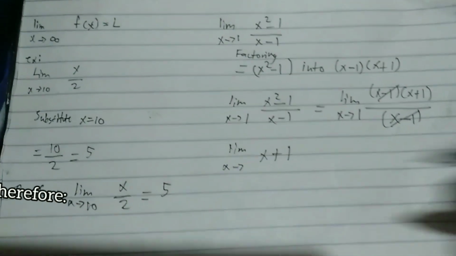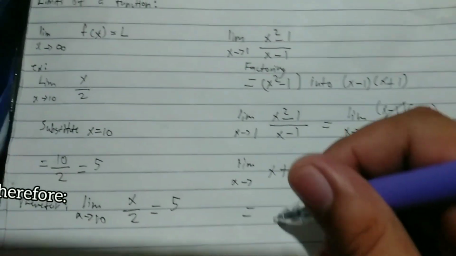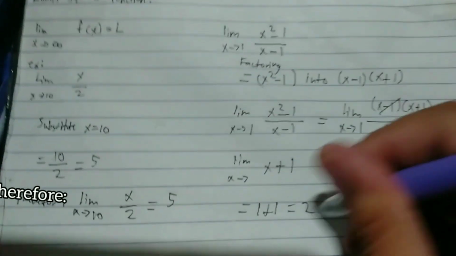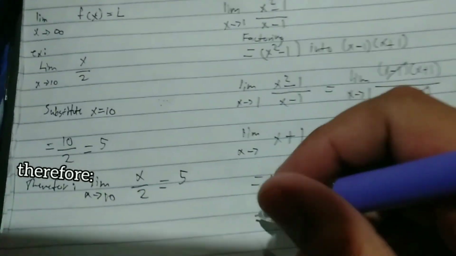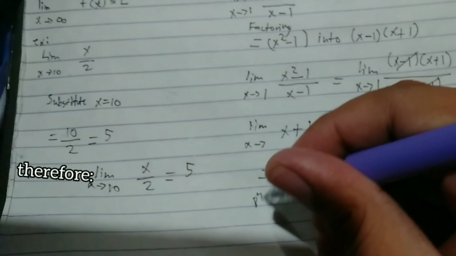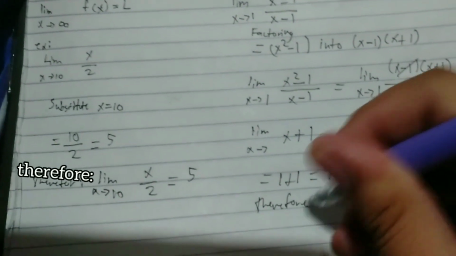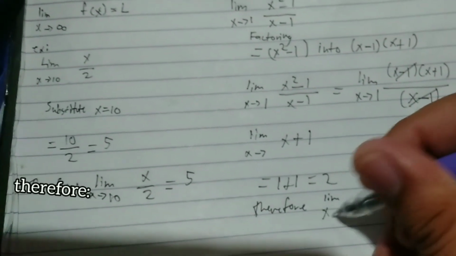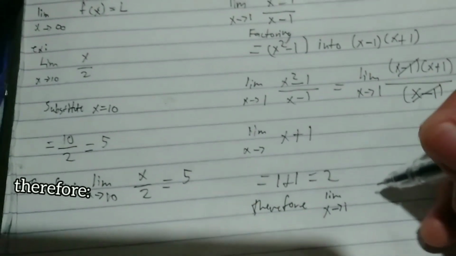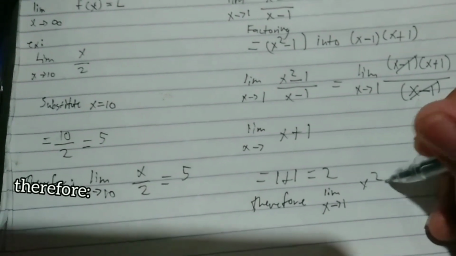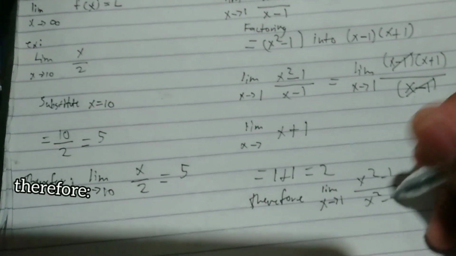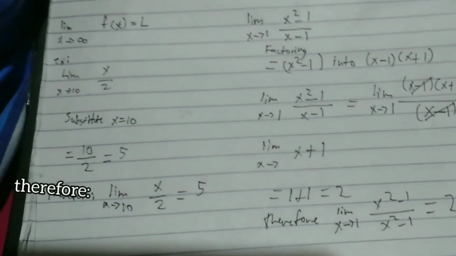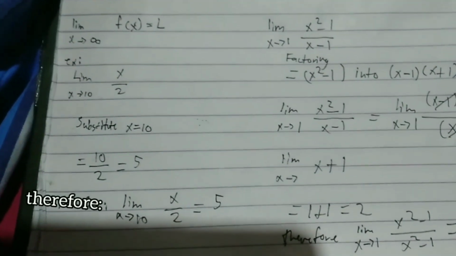Therefore, this becomes 1 plus 1, which is equal to 2. Therefore, lim as x approaches 1 of x squared minus 1 over x minus 1 is equal to 2. So, that's the limit of a function.